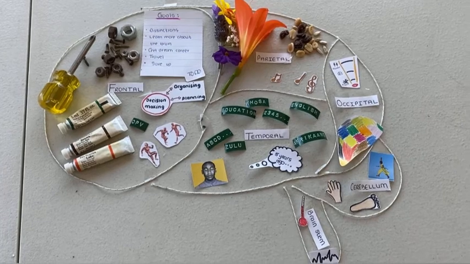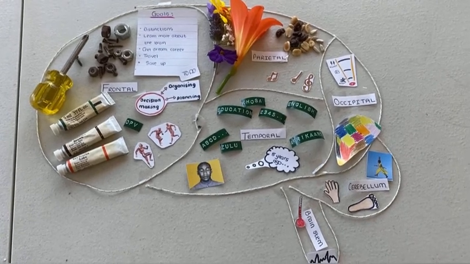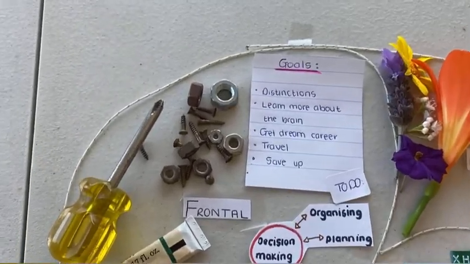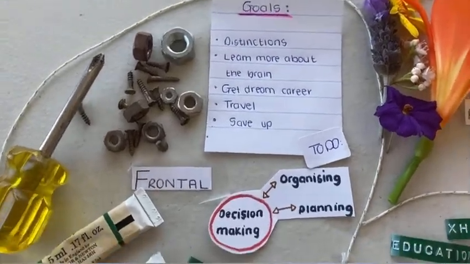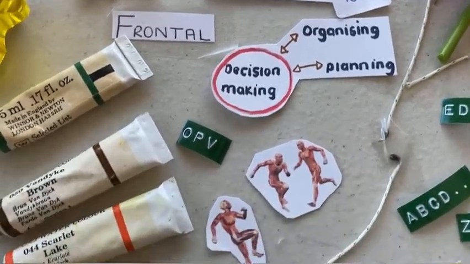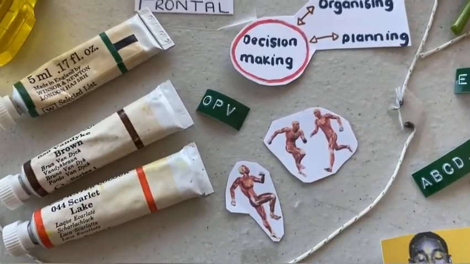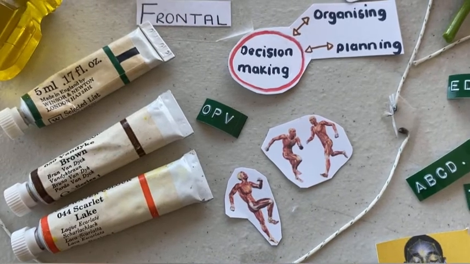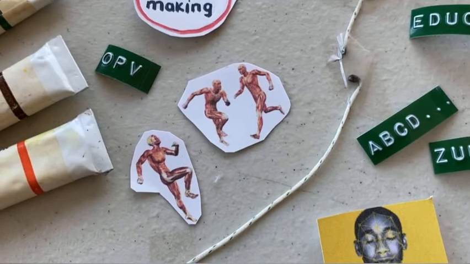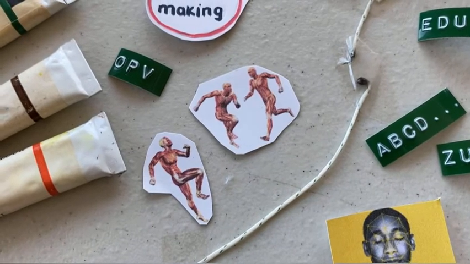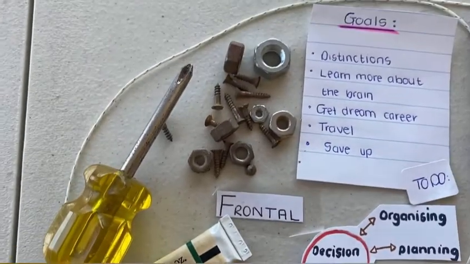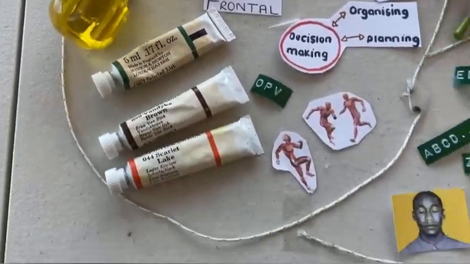I'll now be going into detail of each lobe and describing why I've put each image there. In the frontal lobe, we have our goal setting, our organization, decision making, and planning. The images here represent the Broca's and the Wernicke's, so the production and the comprehension of speech. These images represent the regulation of muscle movements. And then the paints and the tools are for creativity.